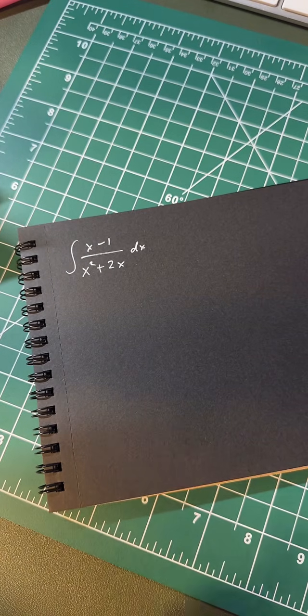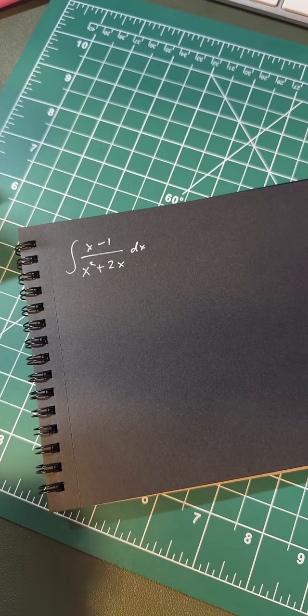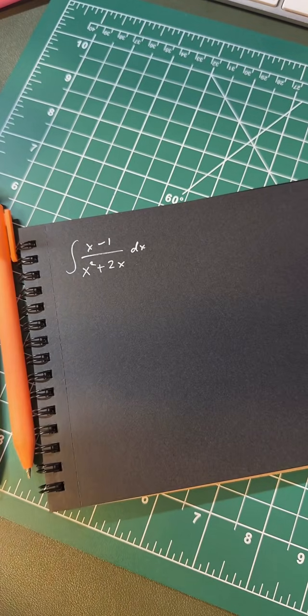Guarantee you won't guess what method I'm going to use. If you do, that's crazy.